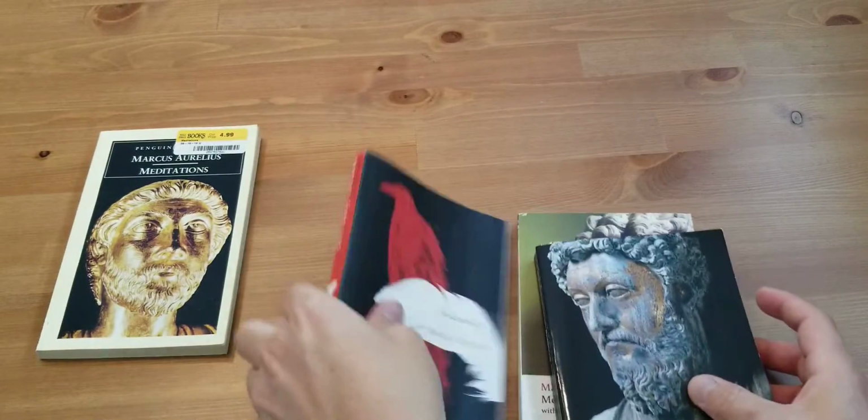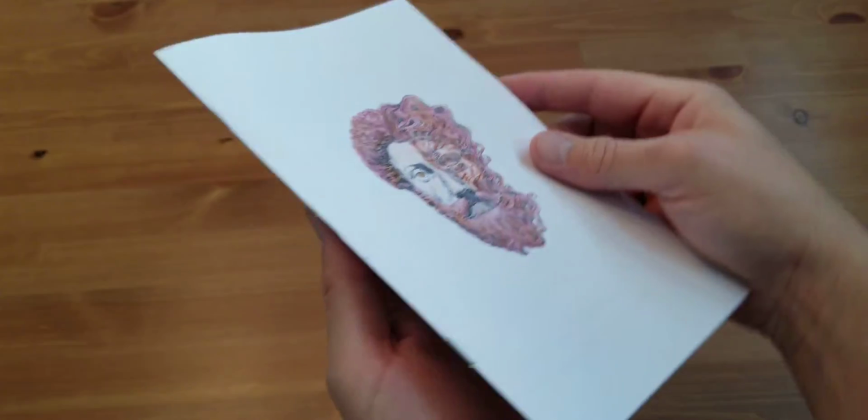And here, let's get this out of the way. Then I'll actually show you the booklet. Let's just pull these away. This is the actual booklet.